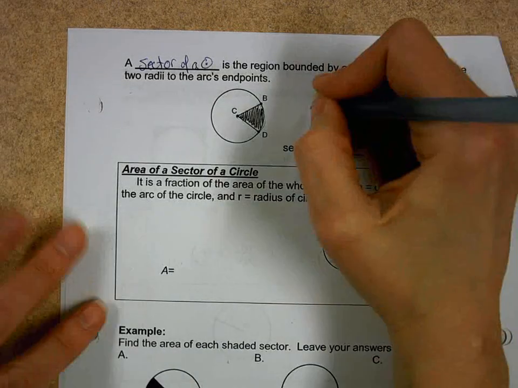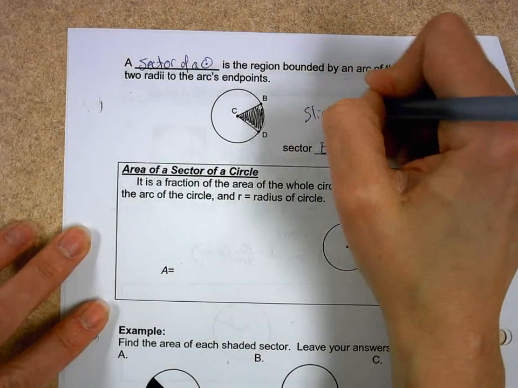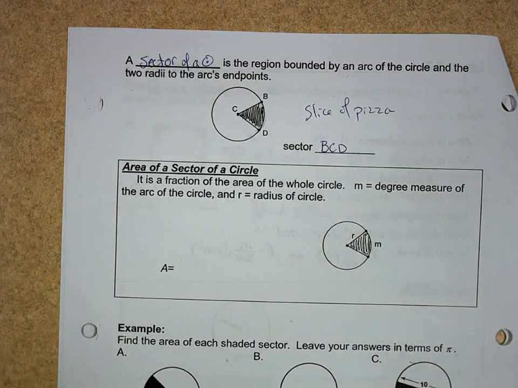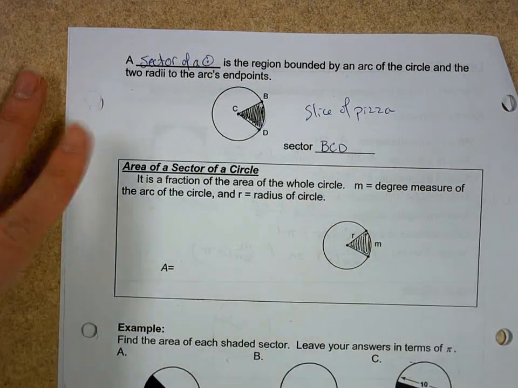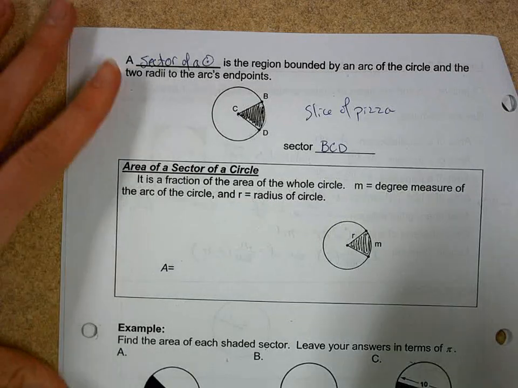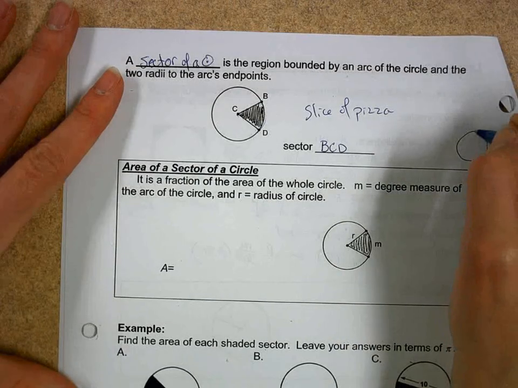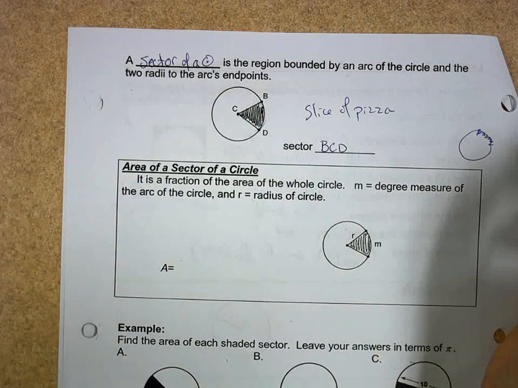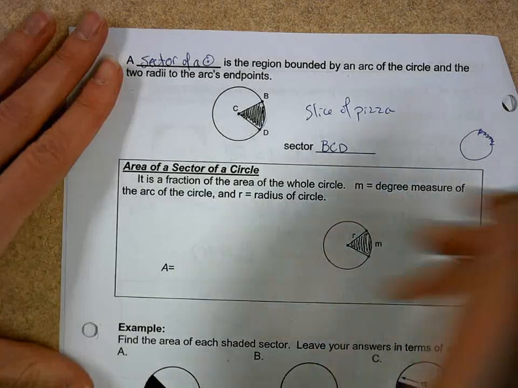I always think of it as kind of like a slice of pizza. Or if you're a person who likes pie, we can say slice of pie. But it's just that little section. Well, remember yesterday when we talked about circumference and we wanted to know the length of an arc, we did the fraction of the circle using the degree measure of the arc. Well, that's the same type of idea here.